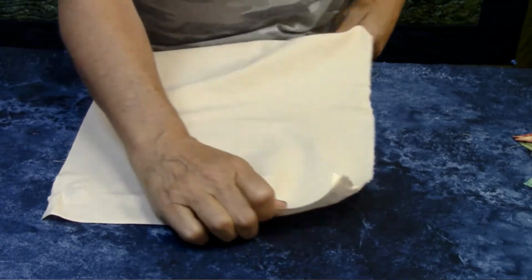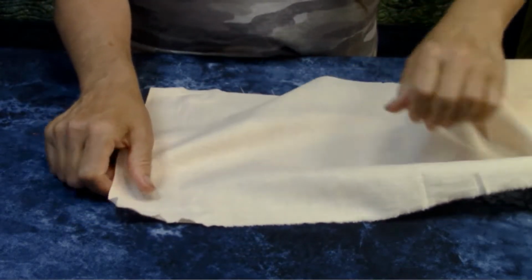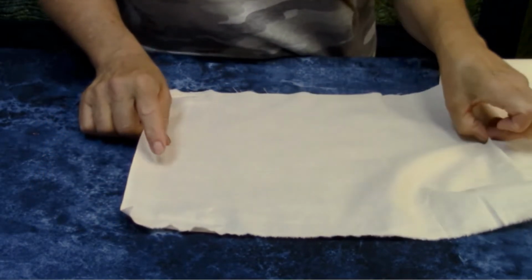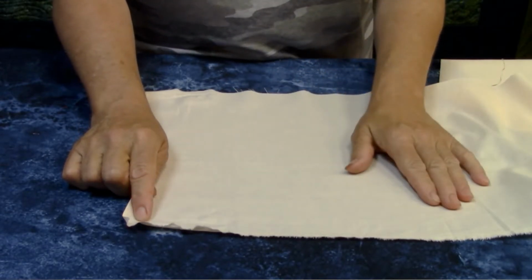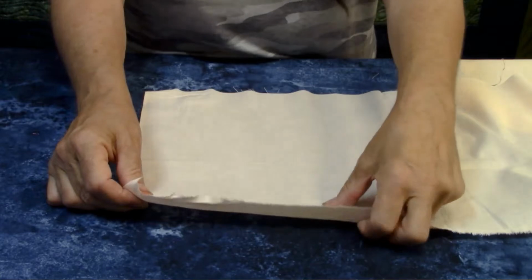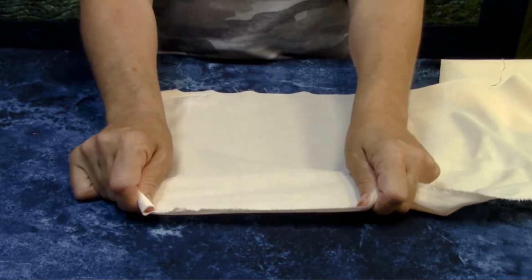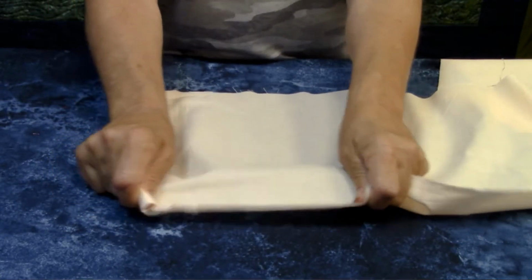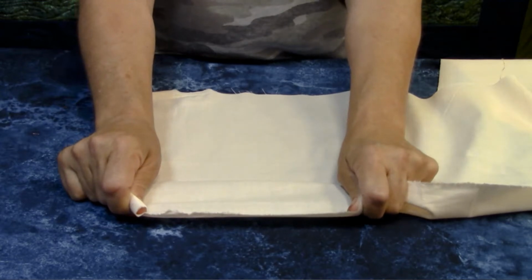Now I'm going to turn the fabric. Now this is your crosswise grain. This in the weaving runs along the weft. And if you look, there is a little bit of give. A little bit. Okay?